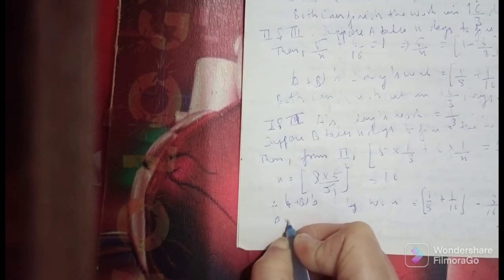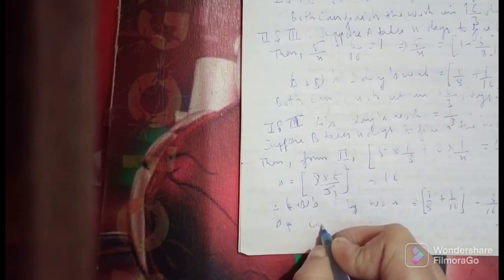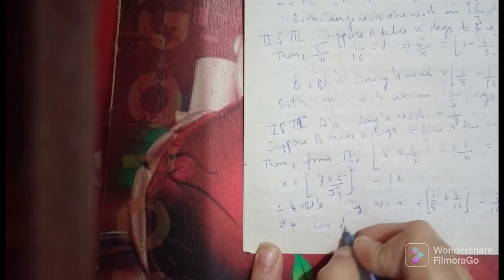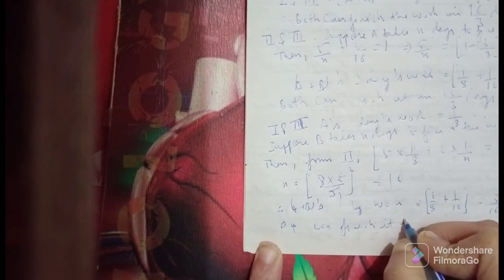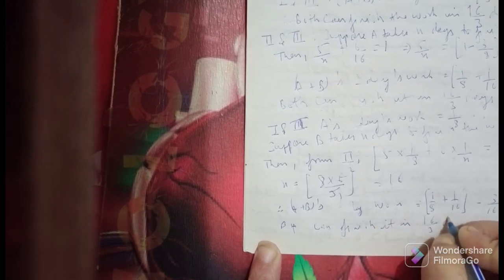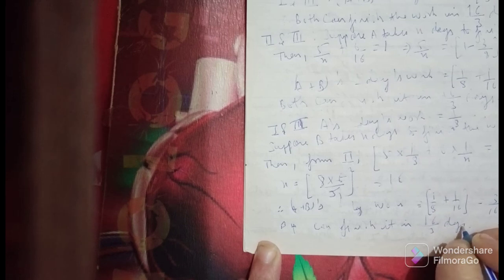Both can finish it in 16 by 3 days. The correct answer for this is option C, so we go for it, and that is option C here.